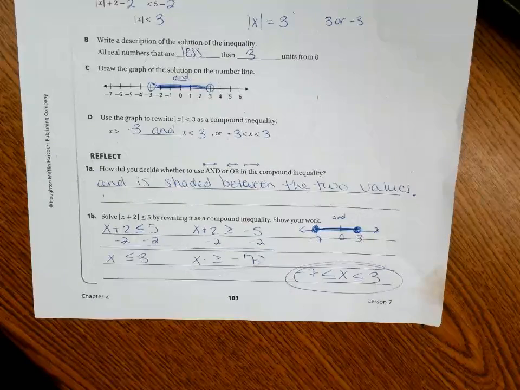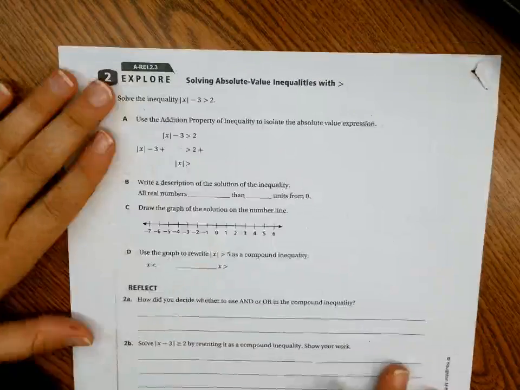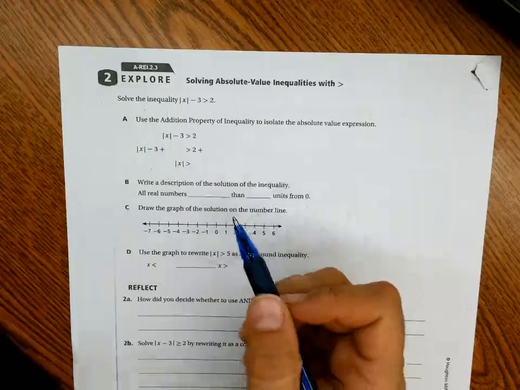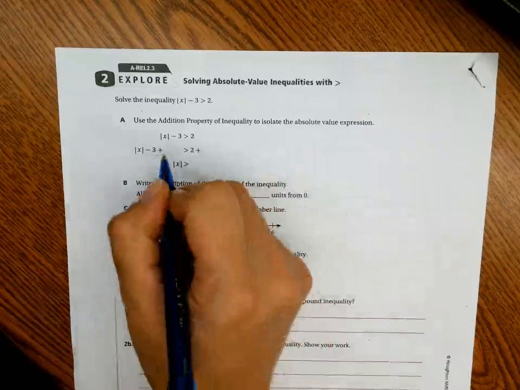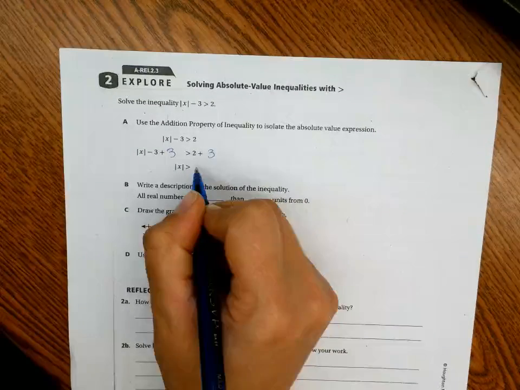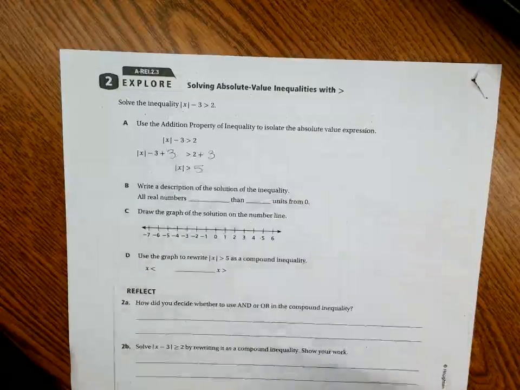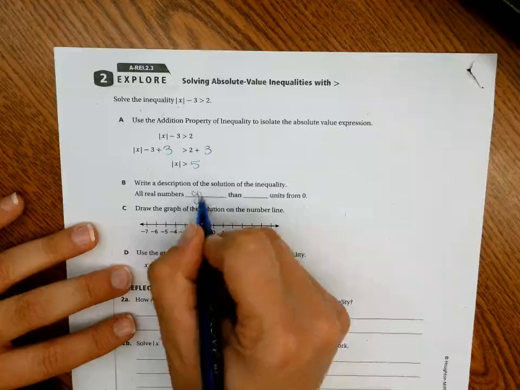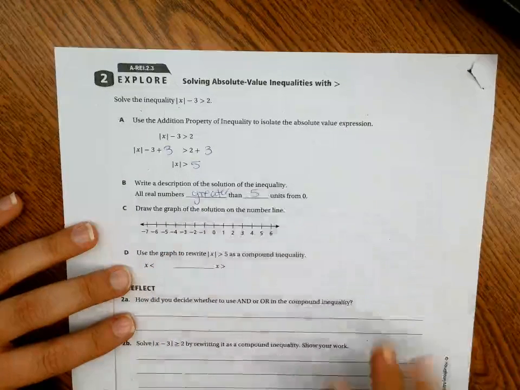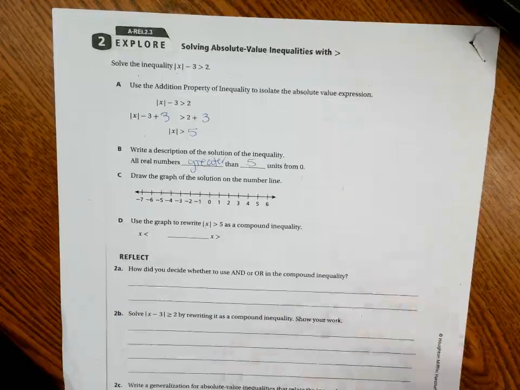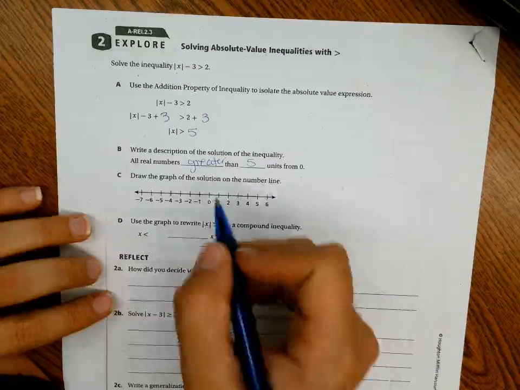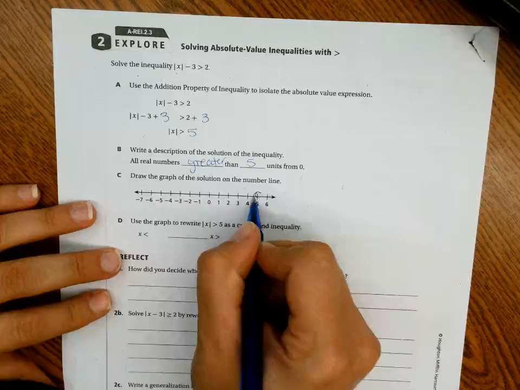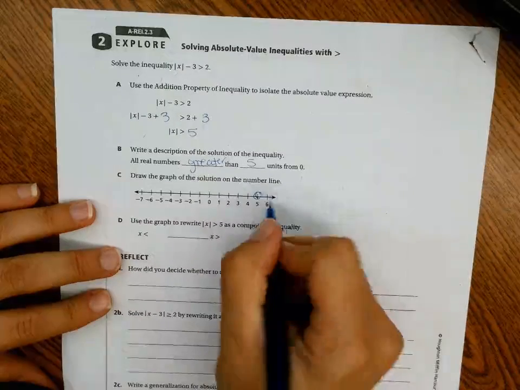Solve the inequality. The absolute value of x minus 3 is greater than 2. All right, so we write the problem. We're going to add 3 to both sides to isolate the absolute value bars. So the absolute value of x is greater than 5. All real numbers greater than 5 units from 0. So we are going to do an open dot on the 5, and we're shaded this way, right? Greater than 5.